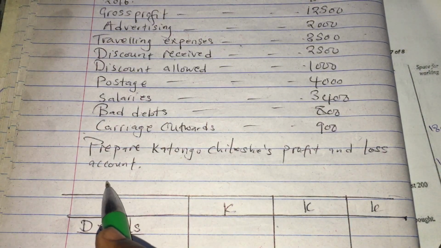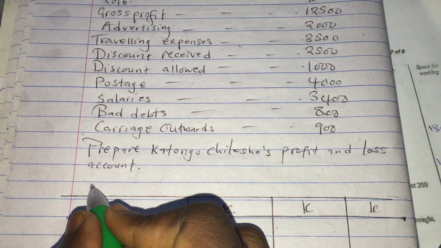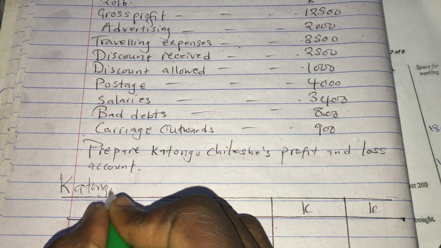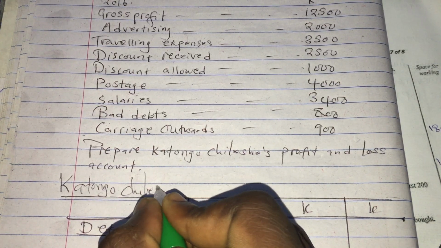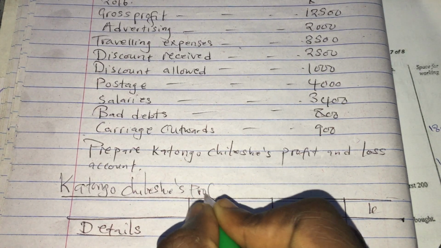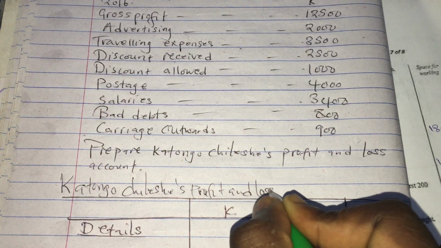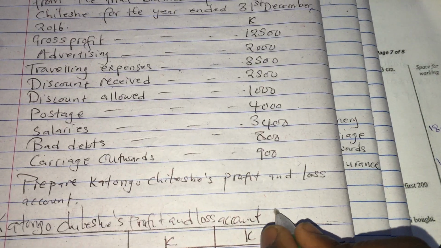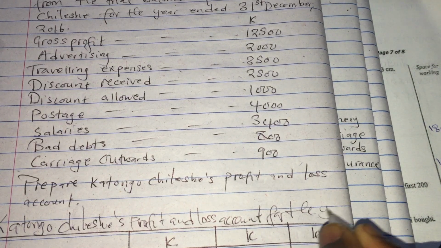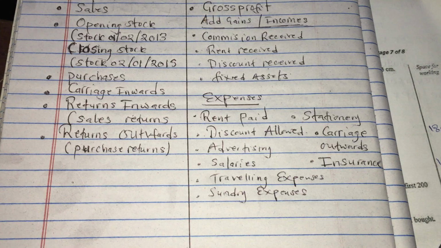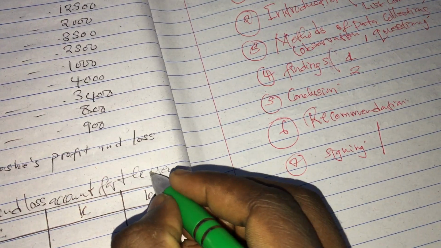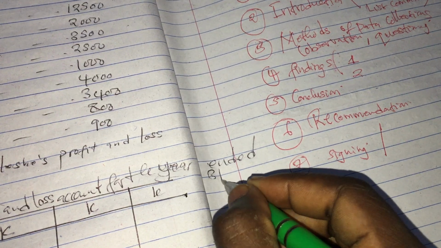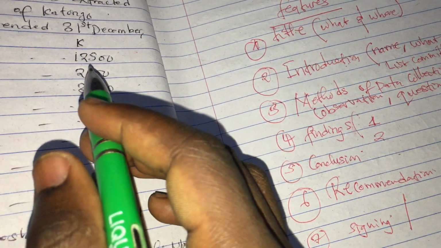So even here, it's very much important that we indicate the title. It says prepare Katongo Chileshe's, so it will be Katongo Chileshe's profit and loss account for the year ended 31st 2016.